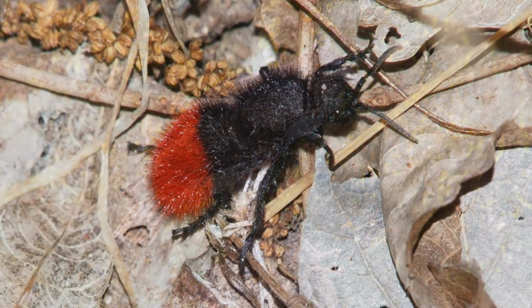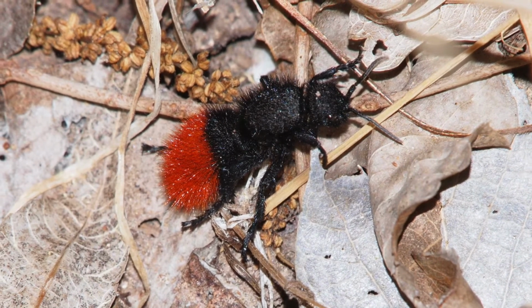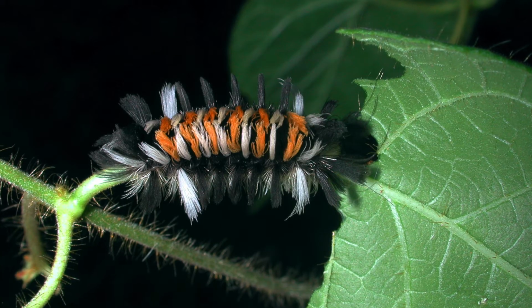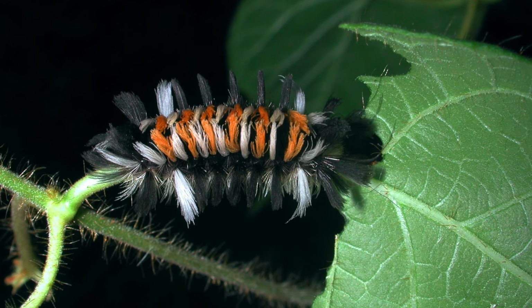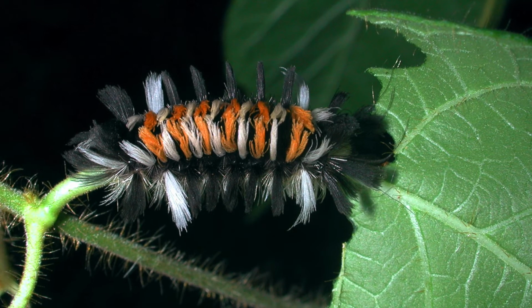In addition to vertebrates, arthropods do very well in the sandy ecosystem, like this velvet ant, which is only found in sandy ecosystems. This is a woolly bear caterpillar that's consuming dogbane, and dogbane would only grow in an area like this at BFL.